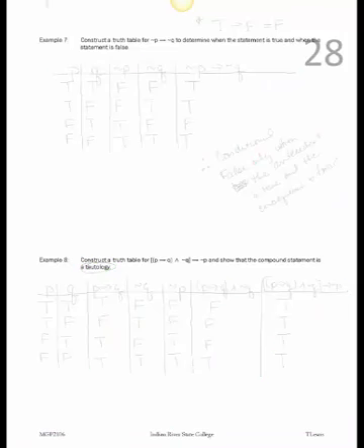Example 7, construct a truth table for if not P, then not Q, to determine when the statement is true and when the statement is false. All right, this is page 28, going back to your notes. So let's start with our P and Q. T, T, F, F.